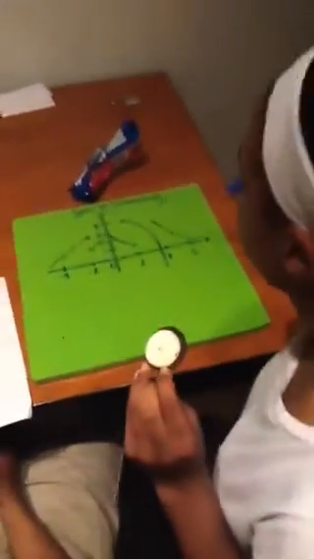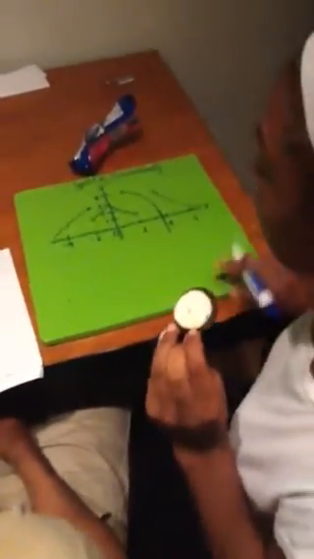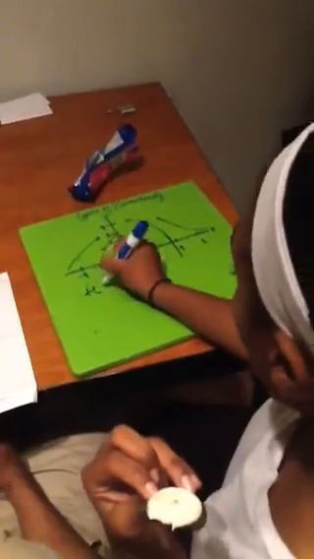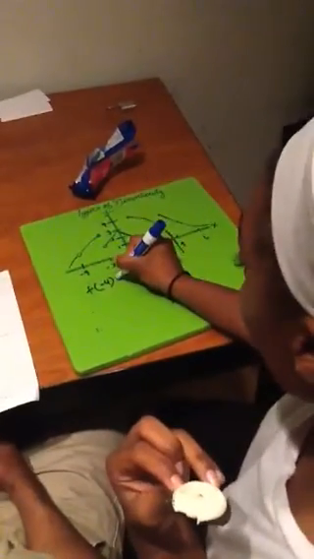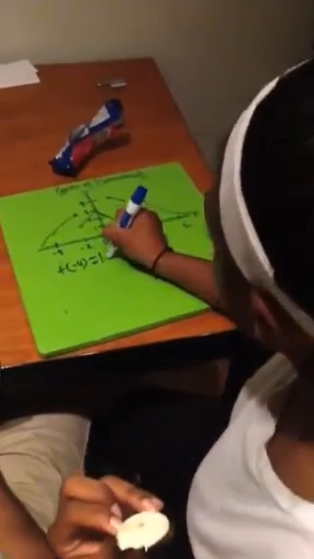Using the continuity checklist, I'm going to determine if the function is continuous at x equal to -4. So f of -4 equals, let's say 1.5. So I'm going to give it a 1.5.